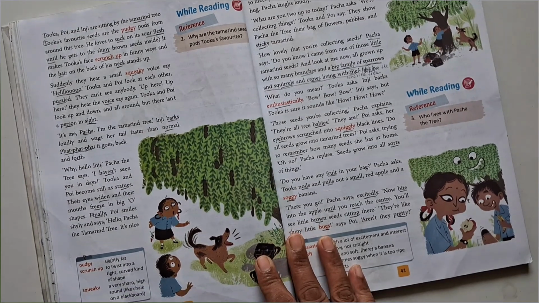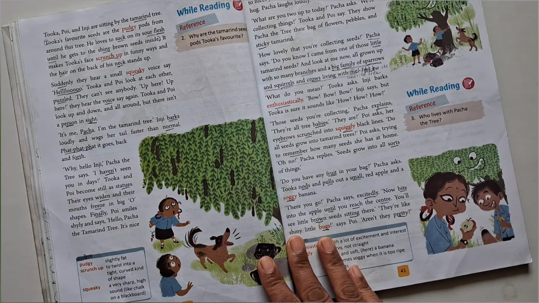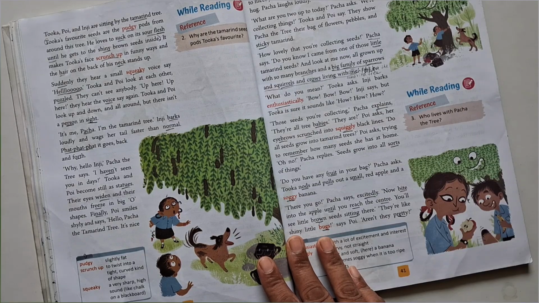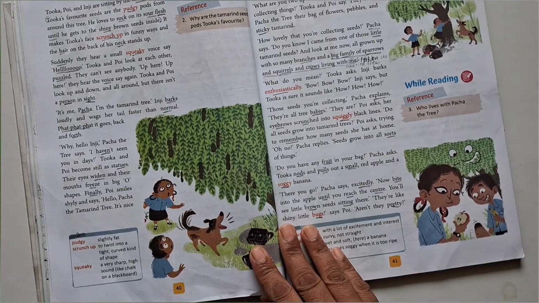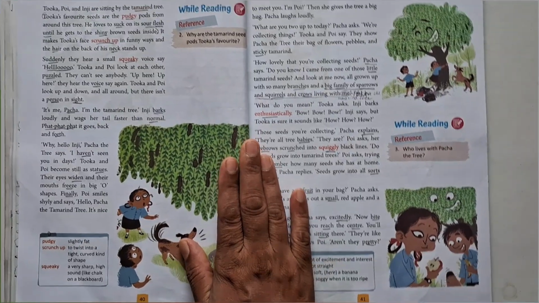Fat means slightly fat. Scrunch up means to twist into a tight, covered kind of shape. Squeaky means a very sharp, high sound like chalk on a blackboard. Next we continue our lesson.